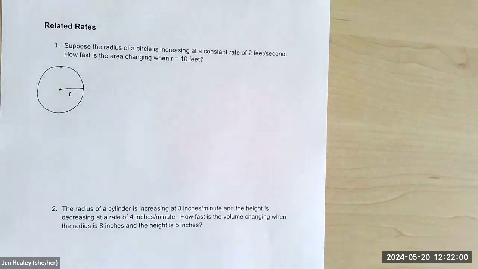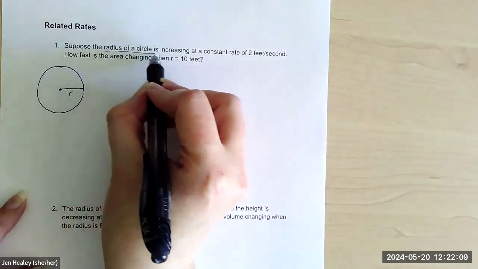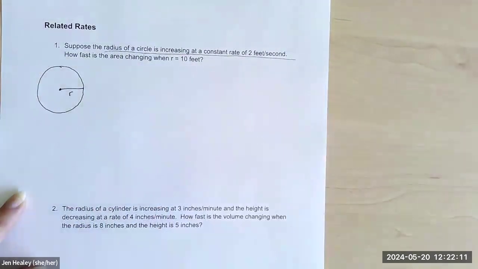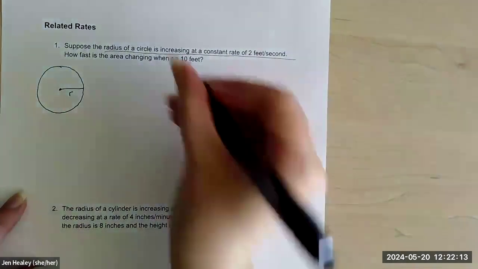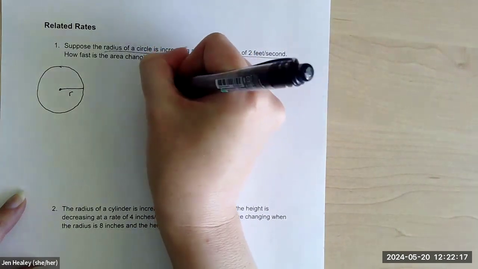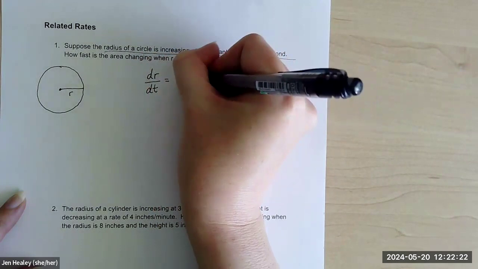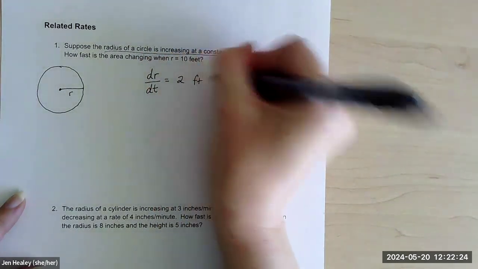The area of the circle gets larger as I make that radius bigger. Where it says that the radius is increasing at a rate of 2 feet per second, here's what you're going to write: dr over dt is equal to 2 feet per second.